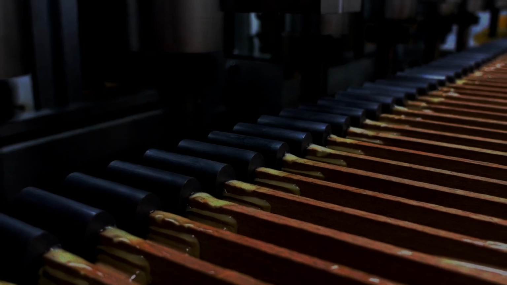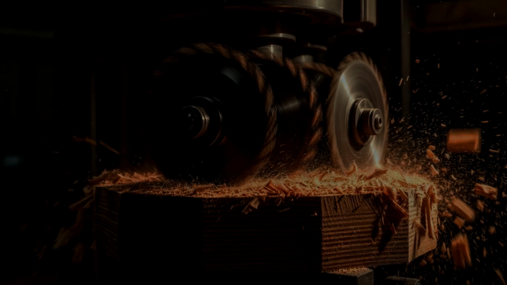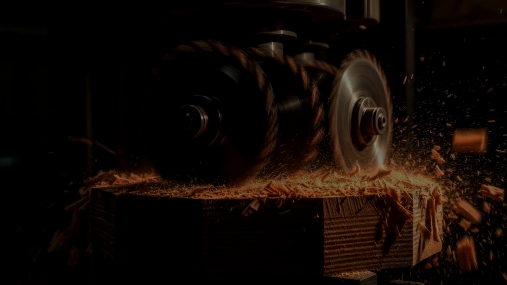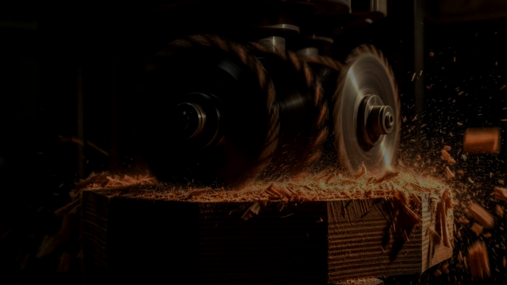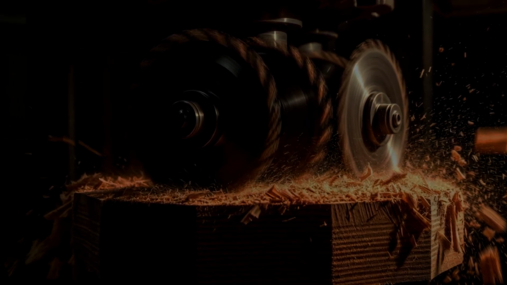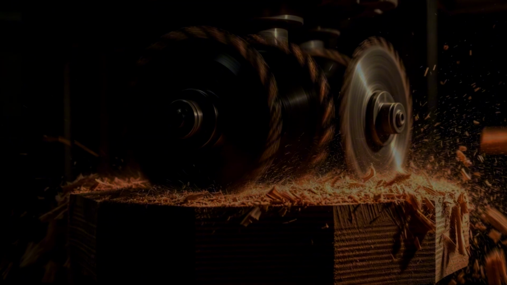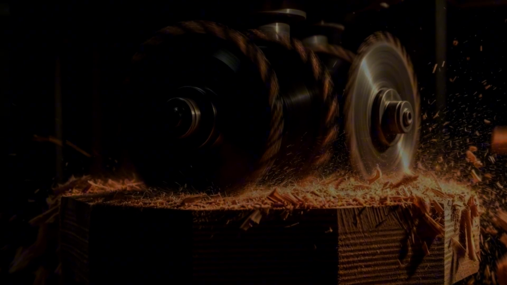The second sanding station utilizes a medium grit belt, which further refines the surface by shearing away the smaller fibers that were lifted by the coarse grit. This stage is essential for closing the grain of the wood, preparing the cellular structure of the cedar to absorb the primer layers without excessive swelling or surface distortion.